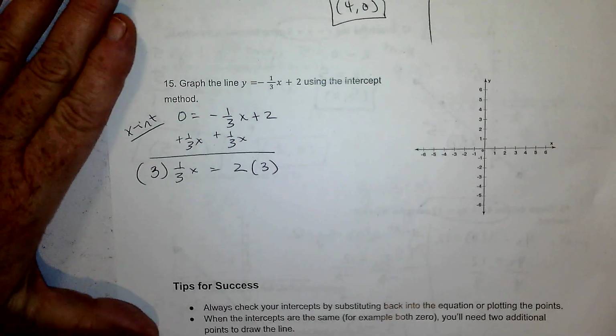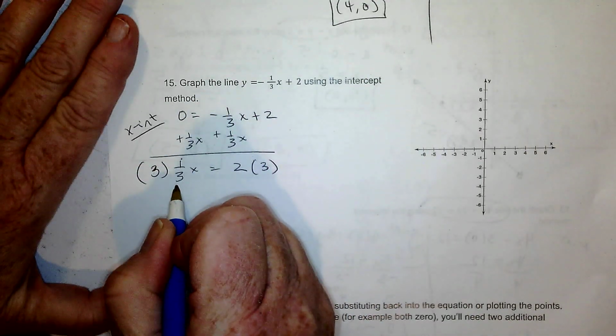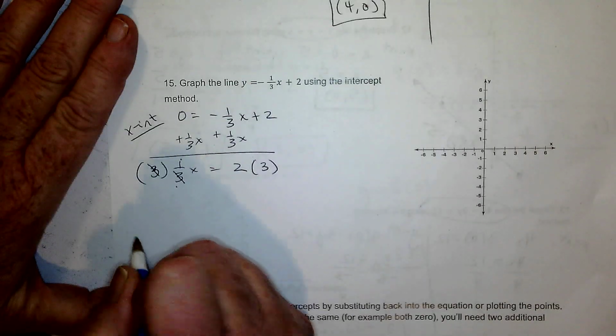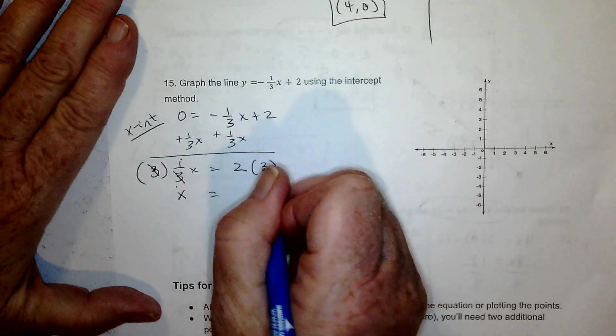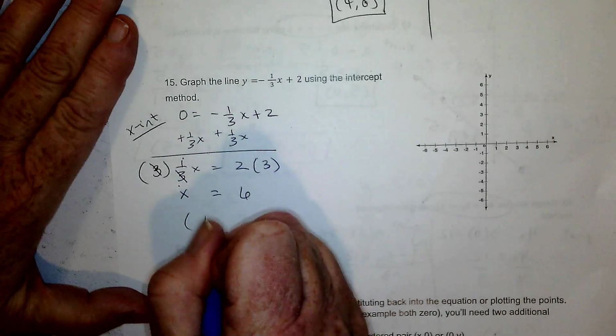If you multiply both sides by the denominator, this becomes 3 over 3, which is 1, or you can see that 3 divided by 3 reduces, and this becomes just x, 1x. 2 times 3 is 6. So our x-intercept is (6, 0).